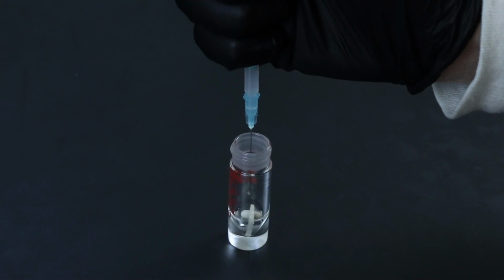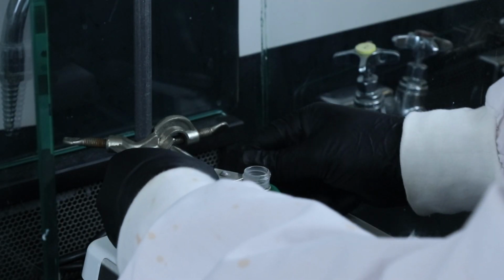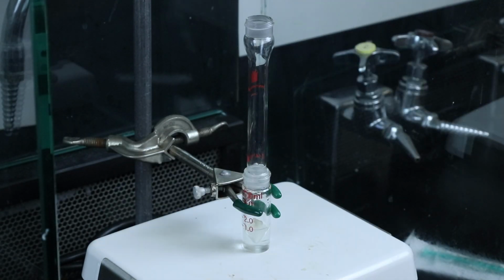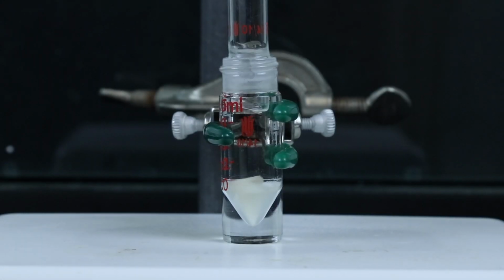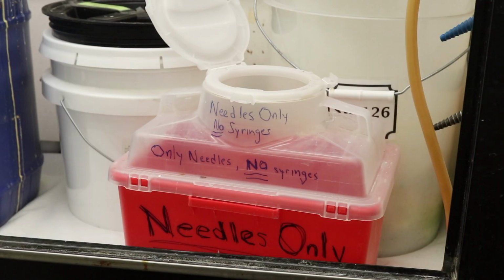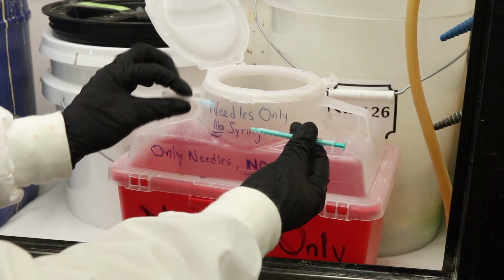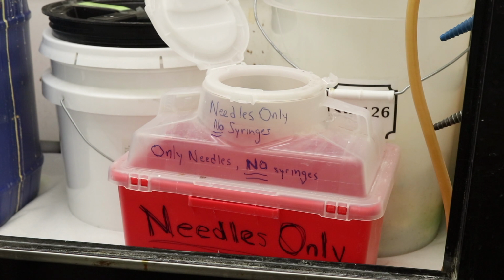That can be added to the cyclohexanone, and then I'll set up the apparatus, attaching the air condenser to the top of the conical vial. And now I'll just let that react for an hour at room temperature. While that's going, I'll dispose the needle into this container, which is just for needles, so I'll separate it from the syringe, tossing the needle into the container, and then I can throw the syringe in the garbage.